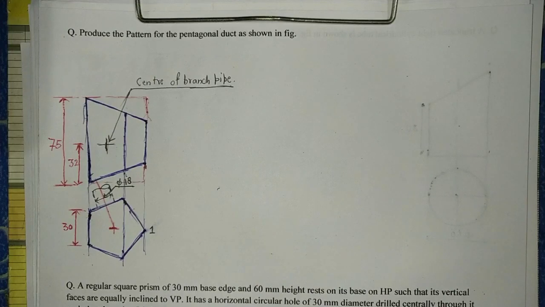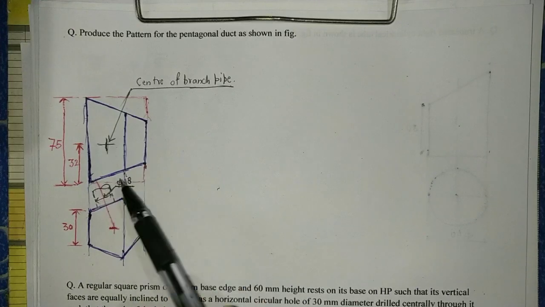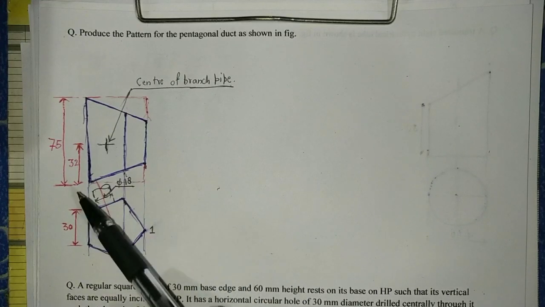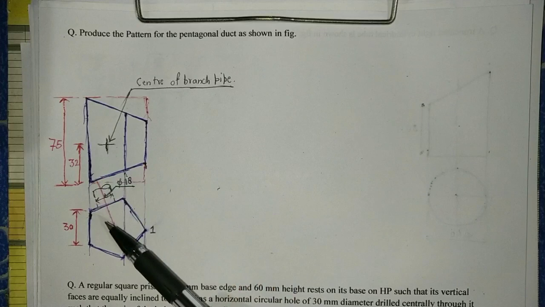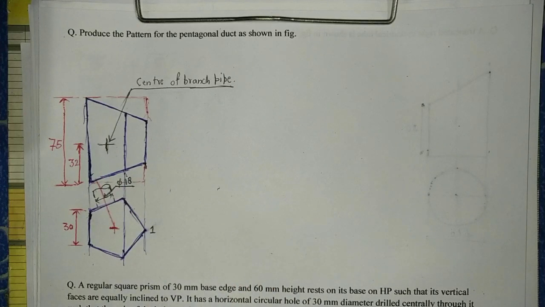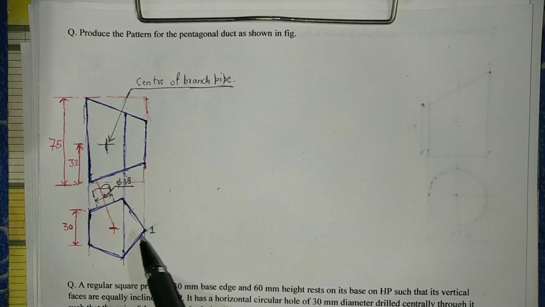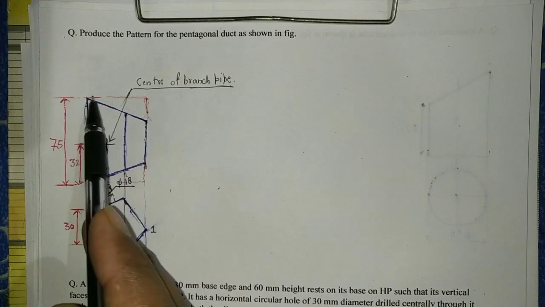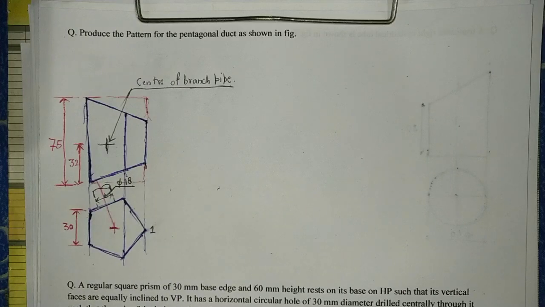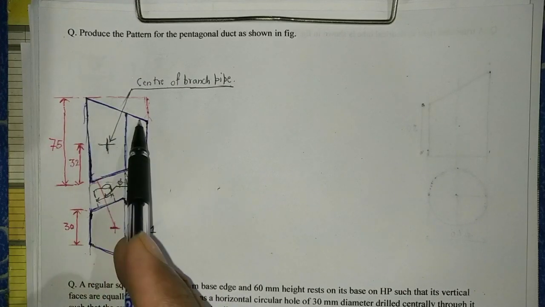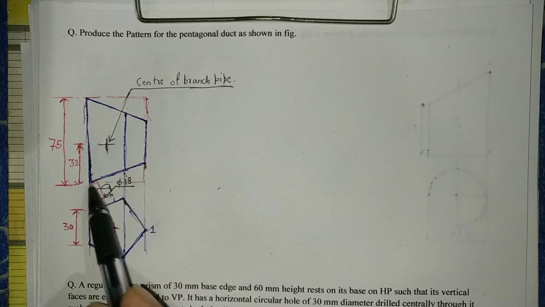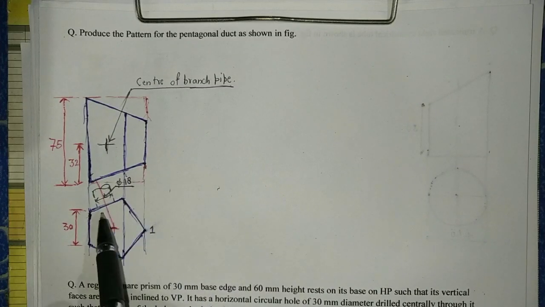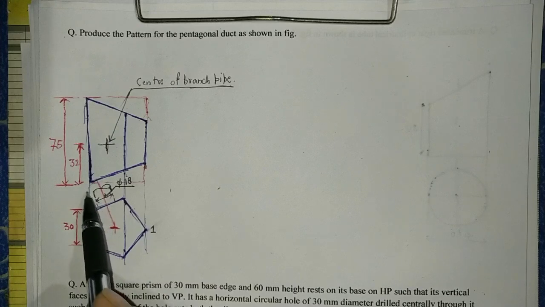Produce the pattern for the pentagonal duct as shown in the figure. We are given a pentagonal duct. This is the front view of the duct and this is the top view of the duct. We can see that a pentagonal prism has been truncated at the top as well as at the bottom, and there is one pipe hole given on one surface of the pentagonal prism.